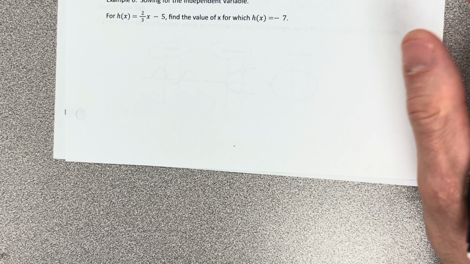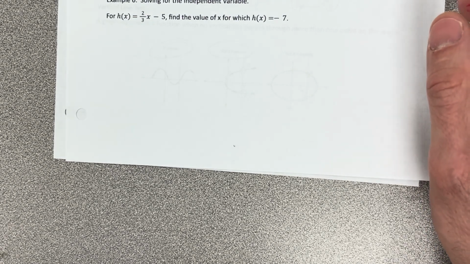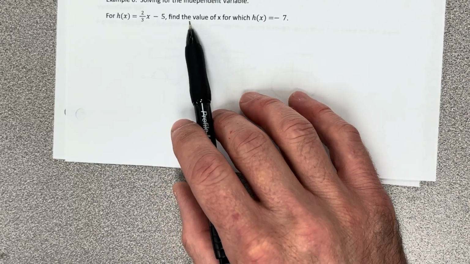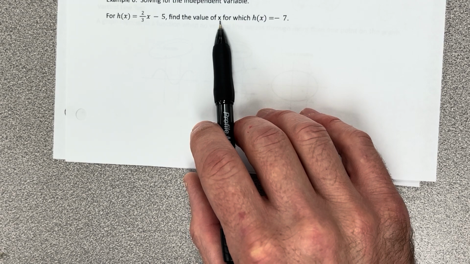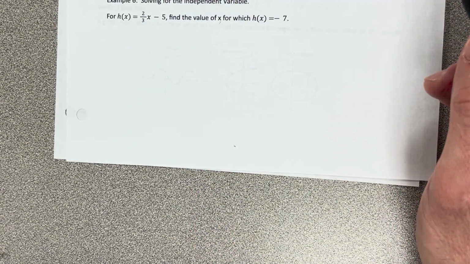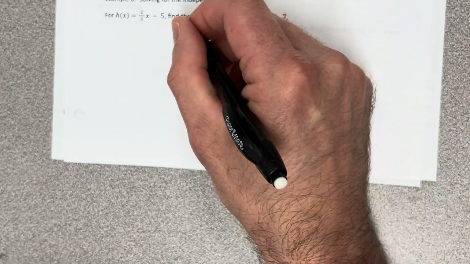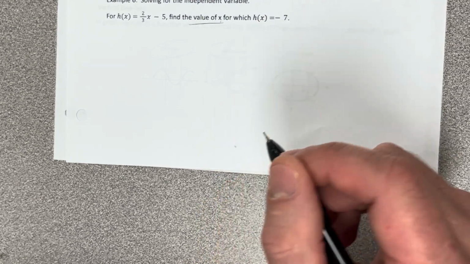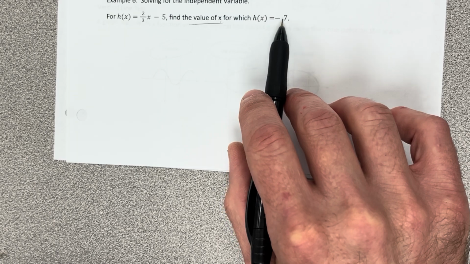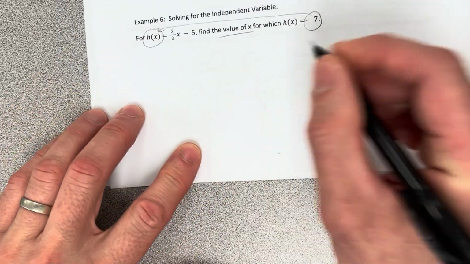And then finally, our last example here, it says solving for the independent variable. And so on this one, it's a little bit tricky. It says find the value of x for which h of x equals -7. So notice it's not giving us x values. It's asking us to find the value of x. We're trying to find that when the function's value is -7.